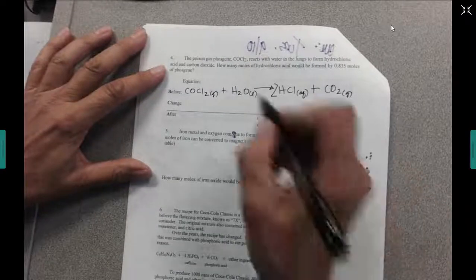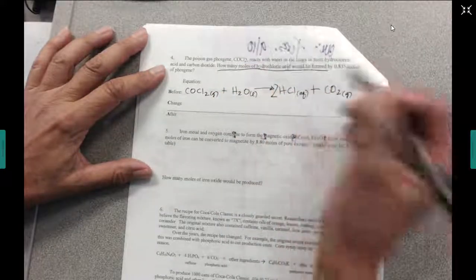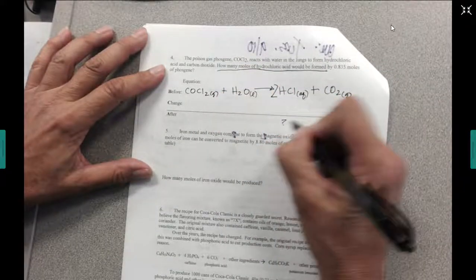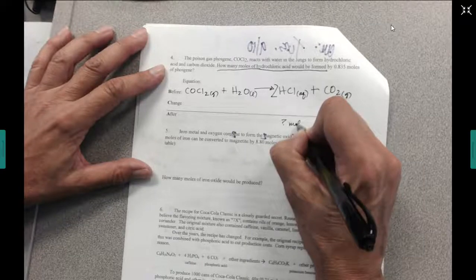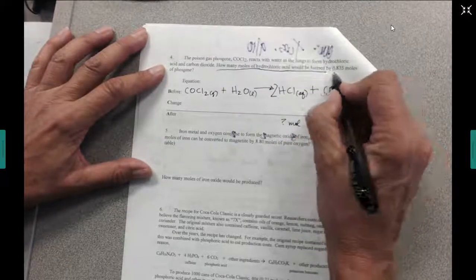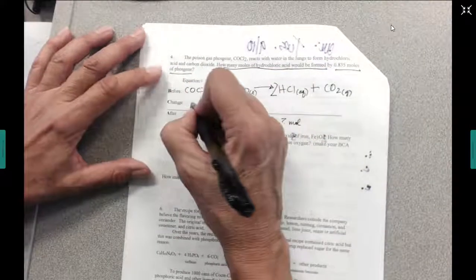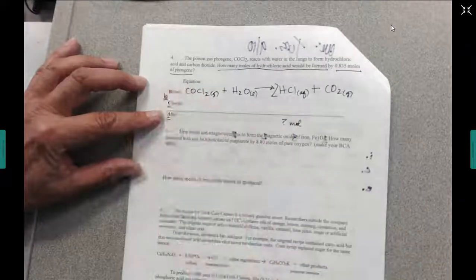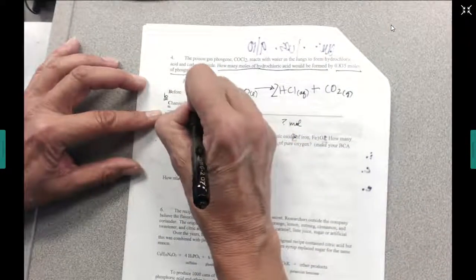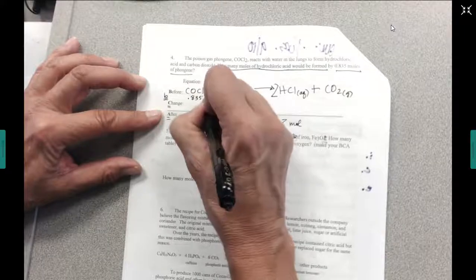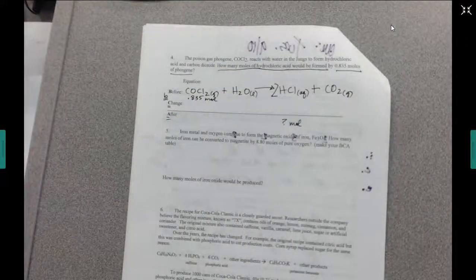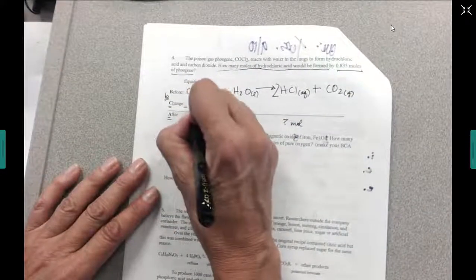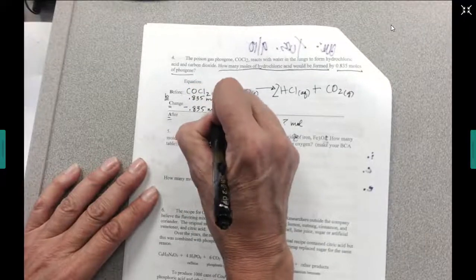All right, how many moles of hydrochloric acid would be formed? All right, so we want to know how many moles of this stuff would be formed by 0.835 moles of phosgene. So if we started out, I messed up on the equation, so we'll put the B right here, right underneath the equation, and then change an after. All right, 0.835 moles of this stuff is what we're starting out with. And we want to use it all up. So I have none left.